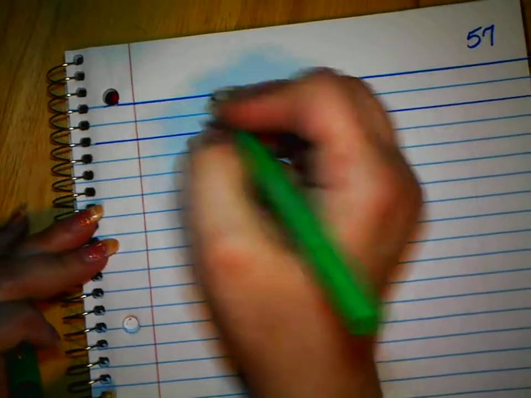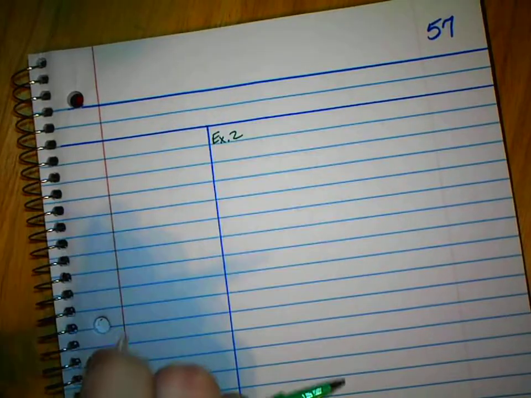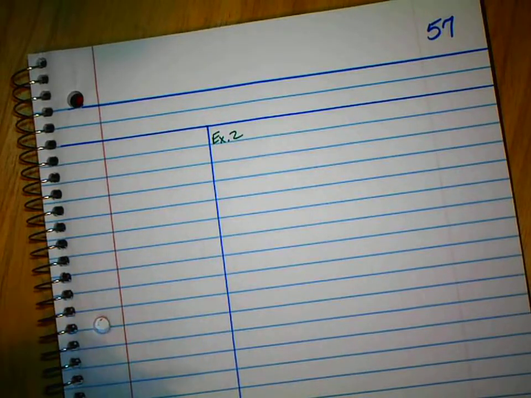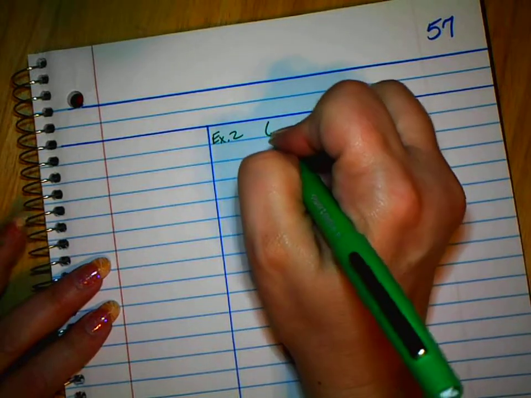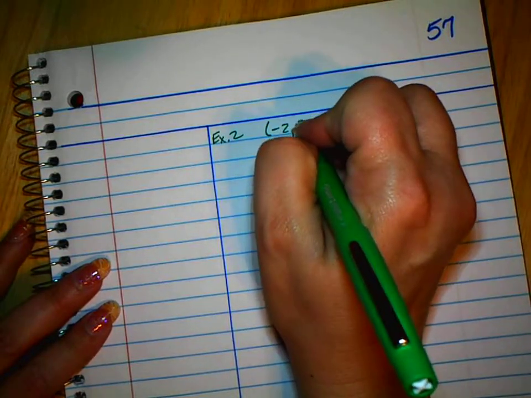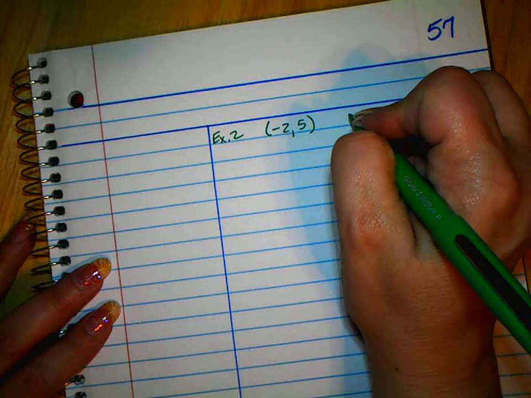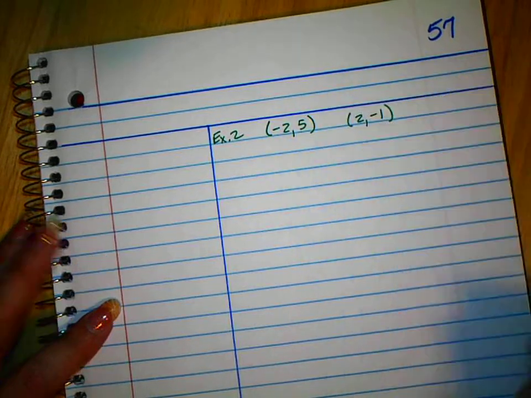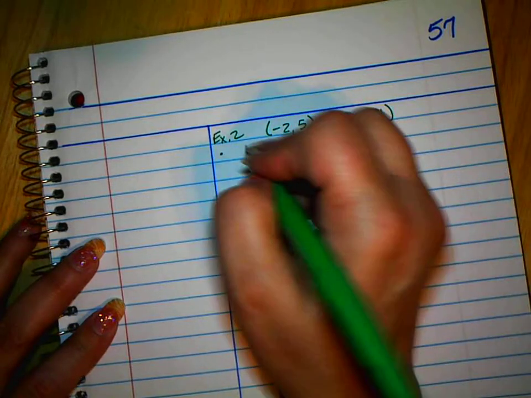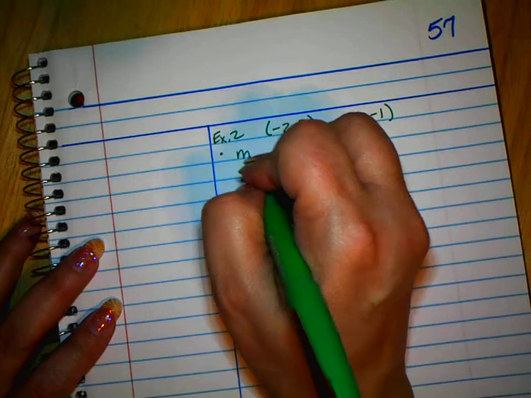Example 2. And here I'm being given 2 points. Again, they could just straight out give you the 2 points, or they could have them located on a graph. Well, I need to find my slope.